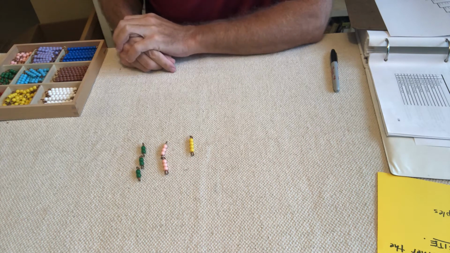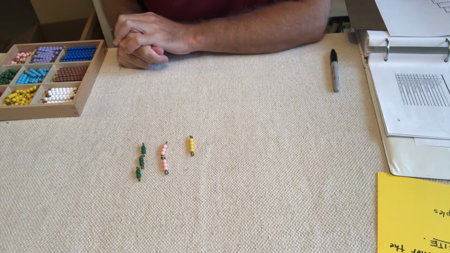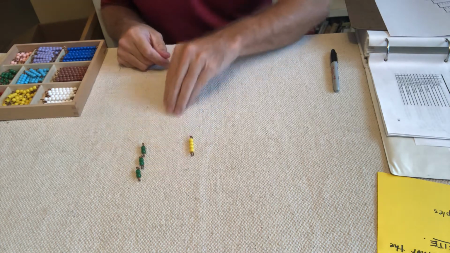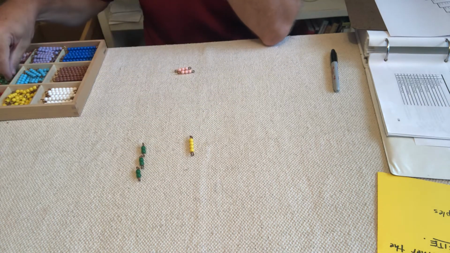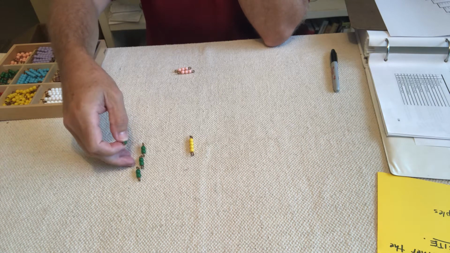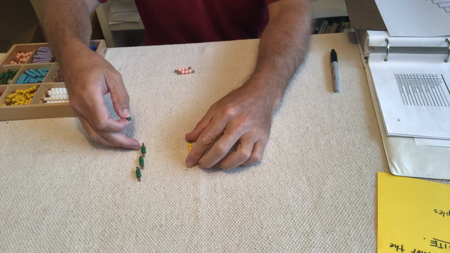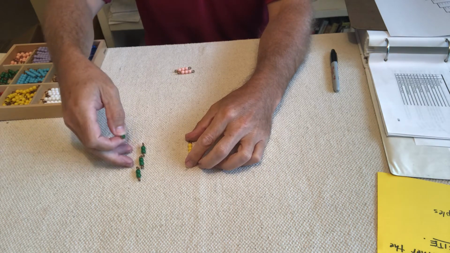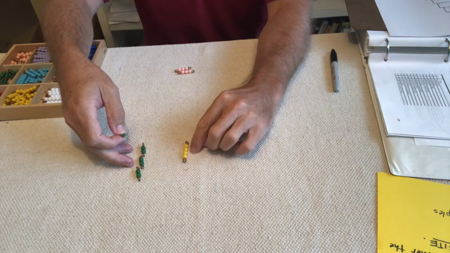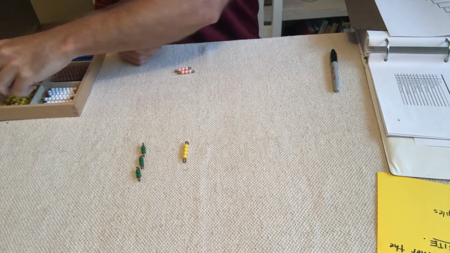And 8 is a multiple of both 2 and 4. So if I'm just looking at 2 and 4, I can see that the first multiple of 2 is 2, the second multiple of 2 is 4, and the first multiple of 4 is 4, so they have a common multiple there.